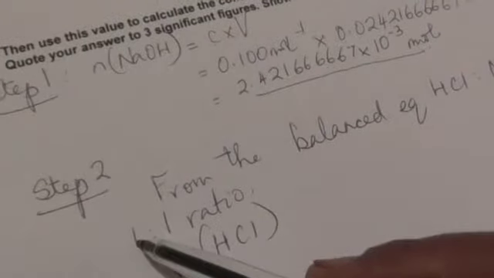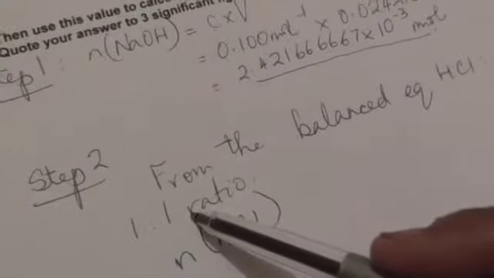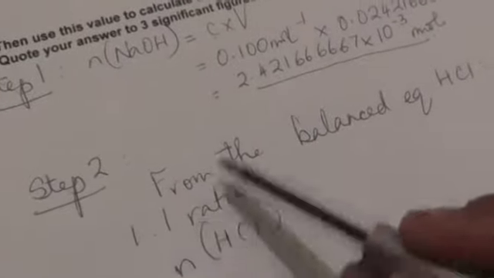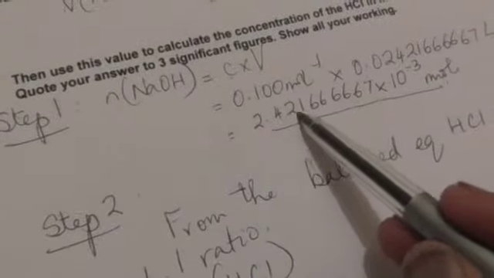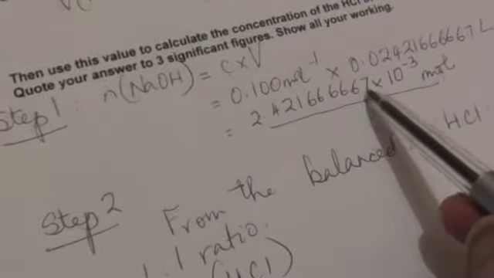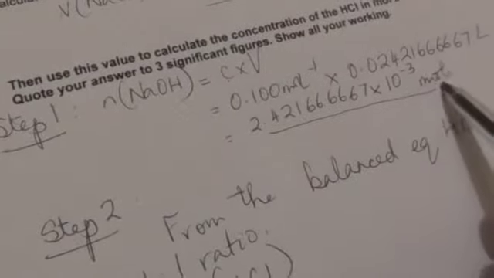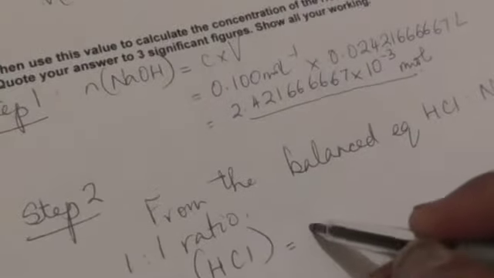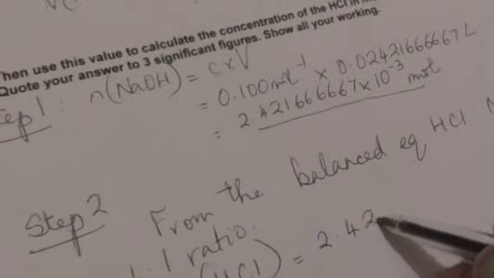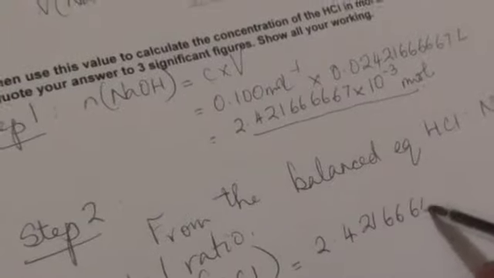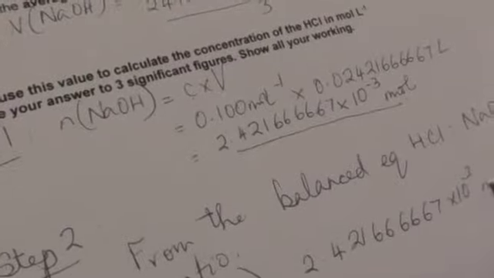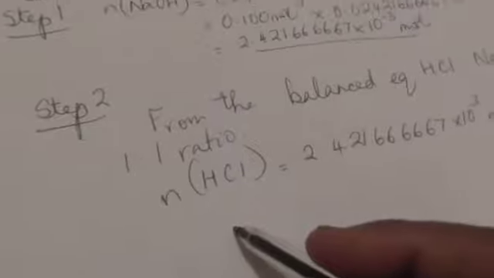If I had 1 mole of sodium hydroxide, I'd have 1 mole of hydrochloric acid. If I had 2 moles of sodium hydroxide, I'd have 2 moles of hydrochloric acid. If I have 2.421666667 into 10 raised to the power of -3 moles of sodium hydroxide, that is exactly how many moles of hydrochloric acid I will have. So it's 2.421666667 into 10 raised to the power of -3 moles. So I've got the number of moles of hydrochloric acid now.